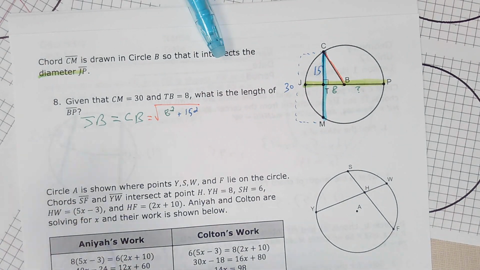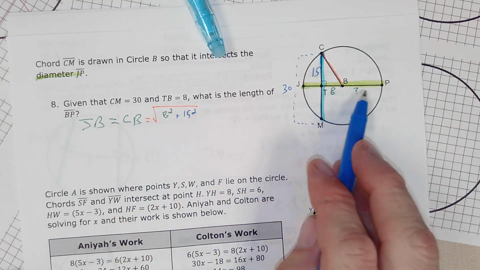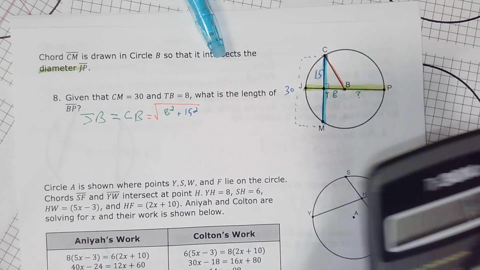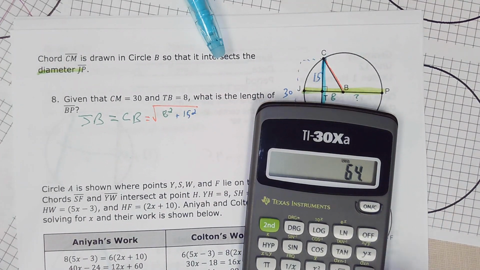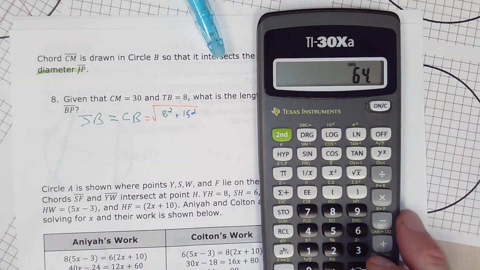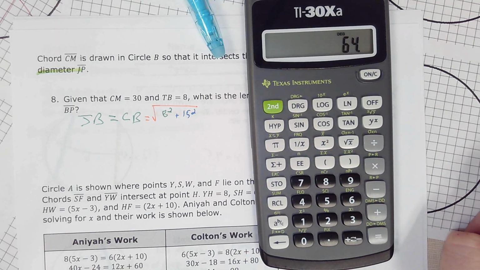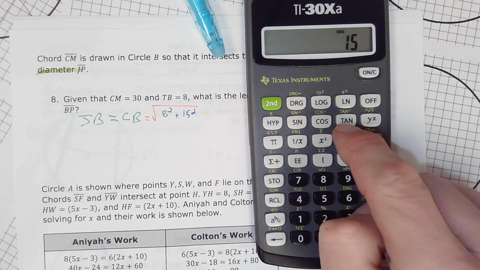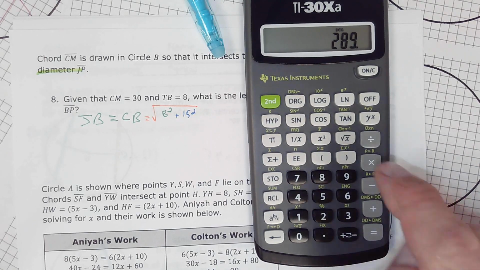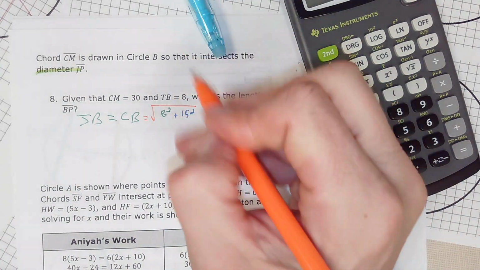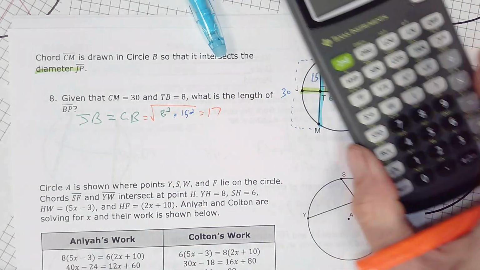All right, it's asking for the BP. It'd be better if it was asking for the diameter. That's all right. So 8 squared plus 15 squared. Let's restart this so you can see. 8 squared plus 15 squared equals the square root of 17 squared. CB equals 17.